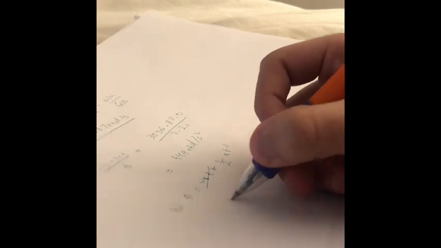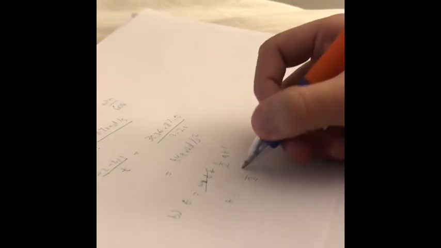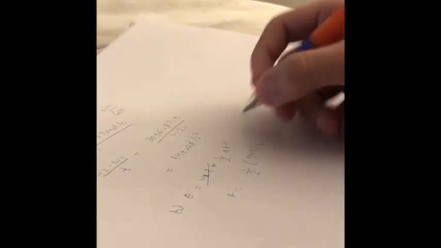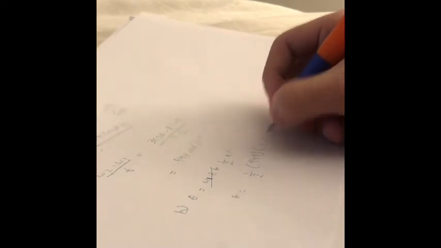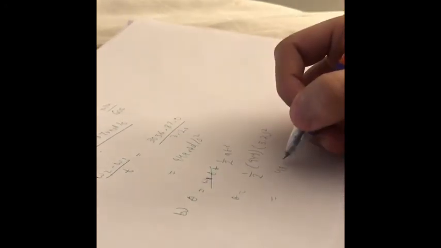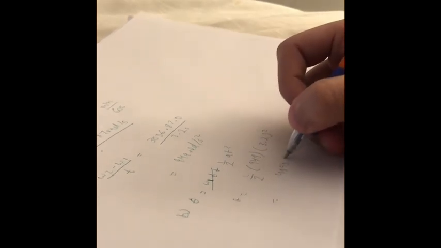So theta would equal half times the 949 we just got, times the time, which is 3.2 seconds, squared. This would give us 4,858.88 radians.